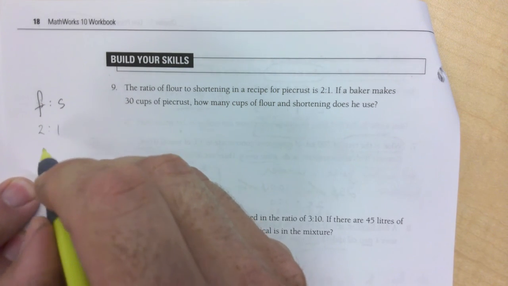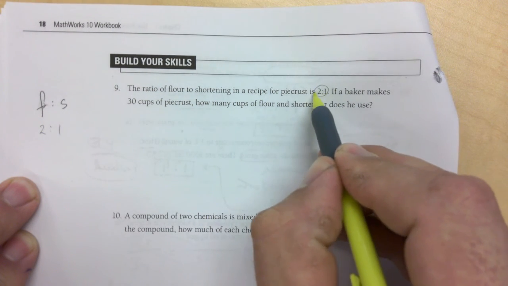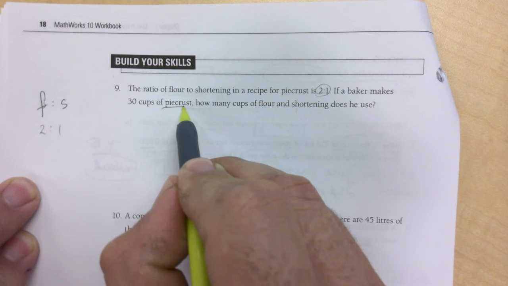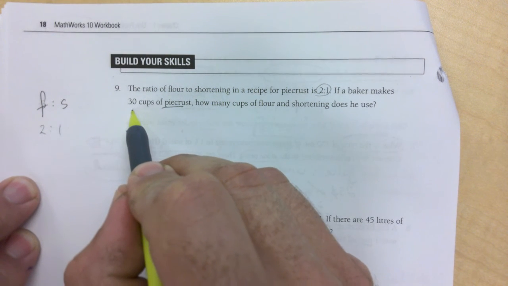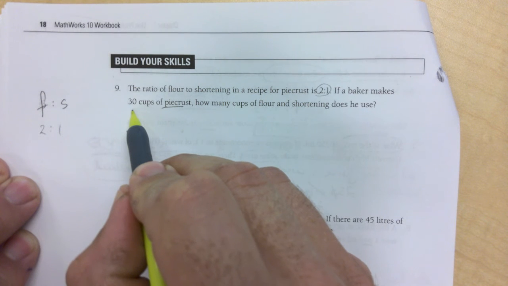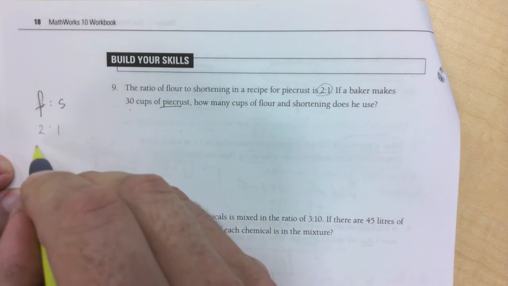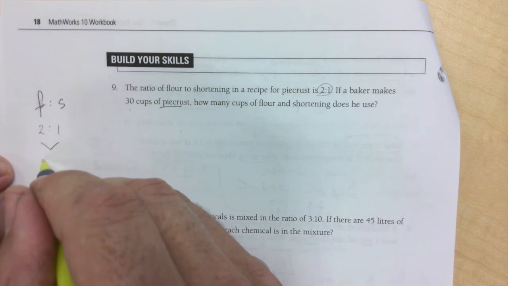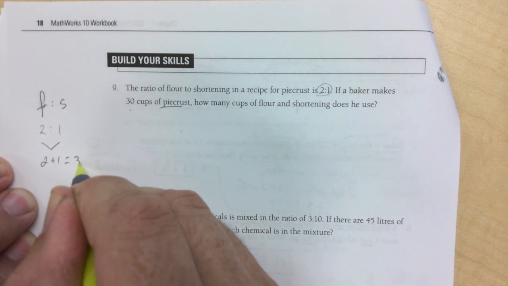Basically what happens here is if it's a 2:1 for that pie crust and you make 30 cups, there's a couple things that you can do. You can just add these two up again. So 2 plus 1, that'd be 3.